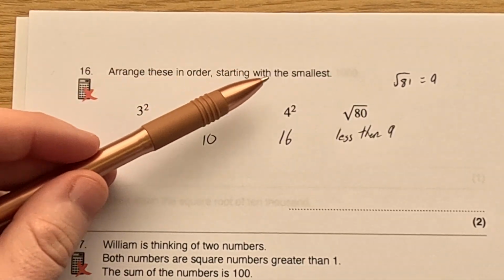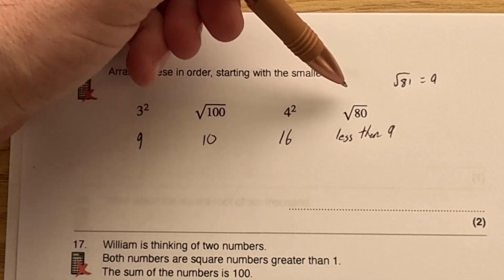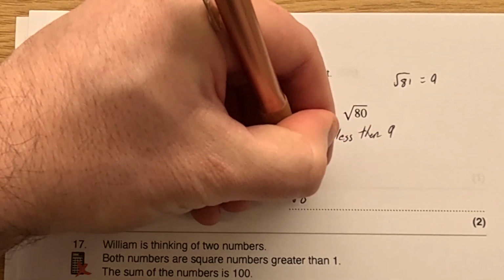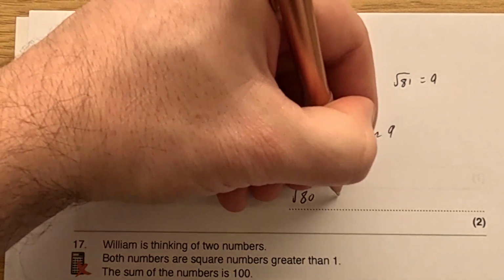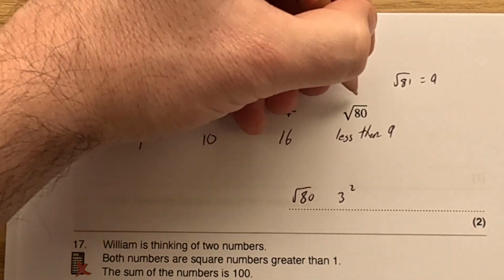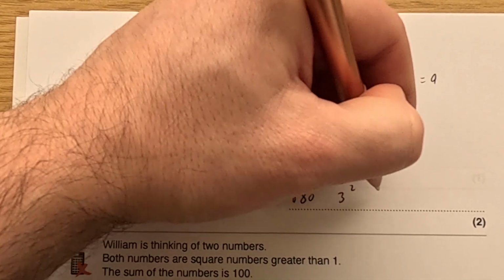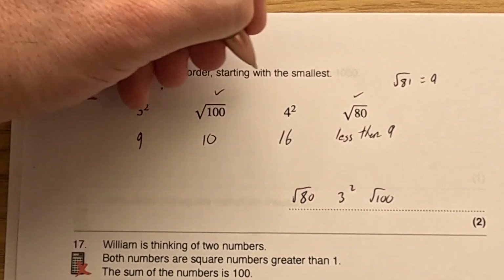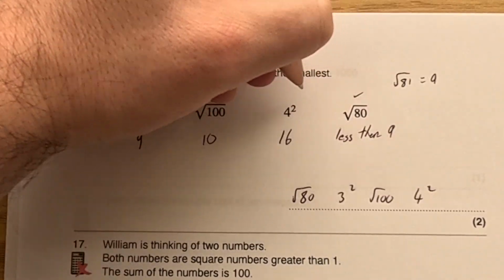So we've been asked to put these in order starting with the smallest. The smallest will be the square root of 80 because it's less than 9. Then we've got 3 squared. So that's the smallest, then that's the next smallest. Then the square root of 100 is 10. And then finally 4 squared is the biggest. 4 squared, that's 16, so that's the biggest.